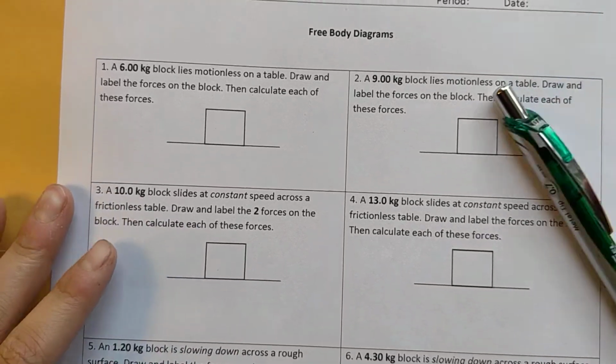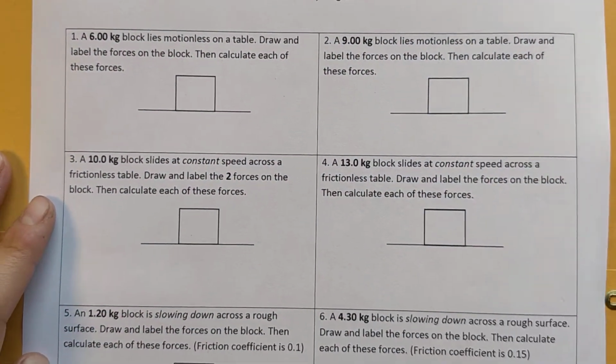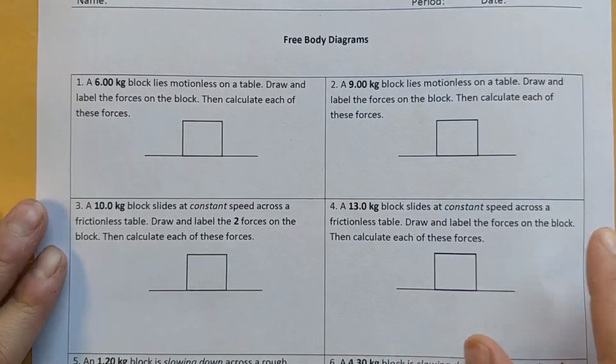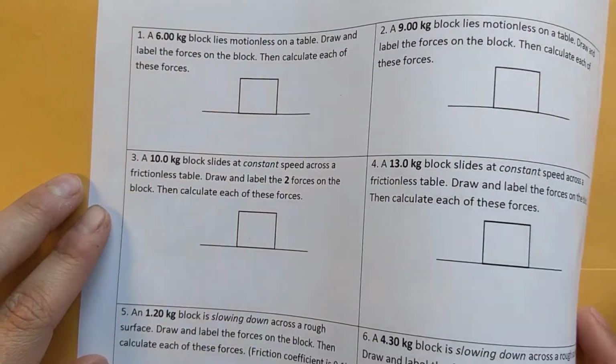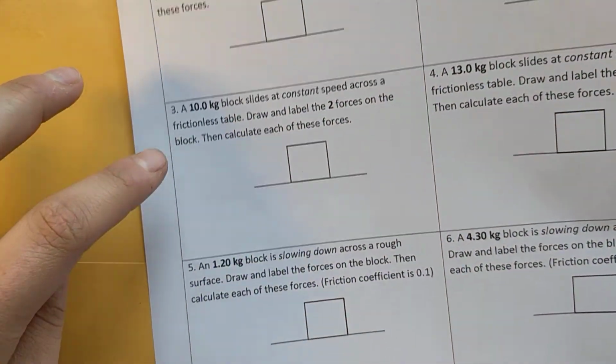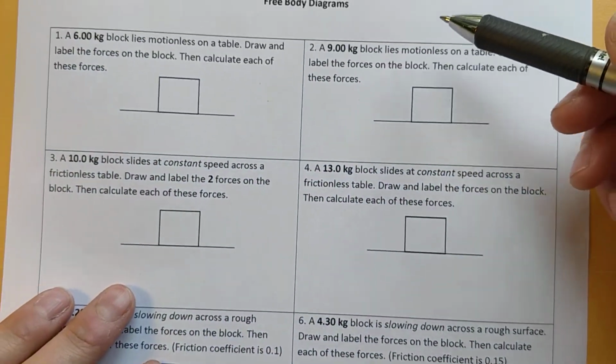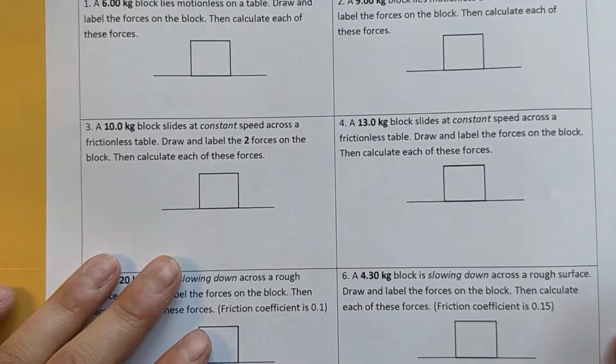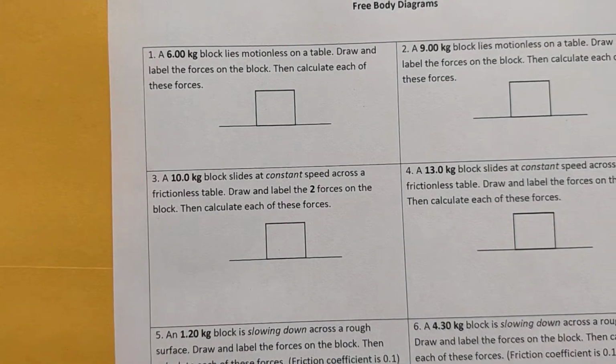Guys, in these two videos I'll be solving the odd numbered free body diagram problems. So this is part one. Part one I'll be doing the front sheet: 1, 3, 5, 7. You're going to do the even numbered problems, but remember all the problems must be completed for full credit.